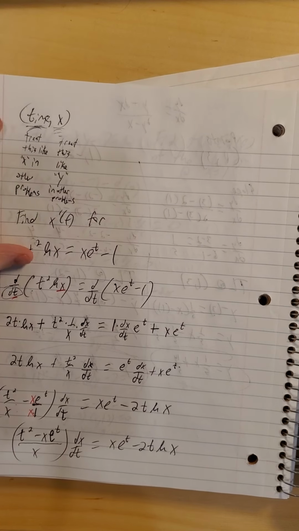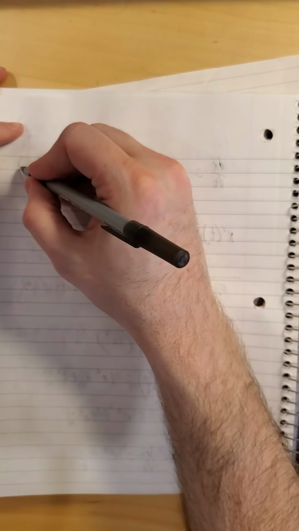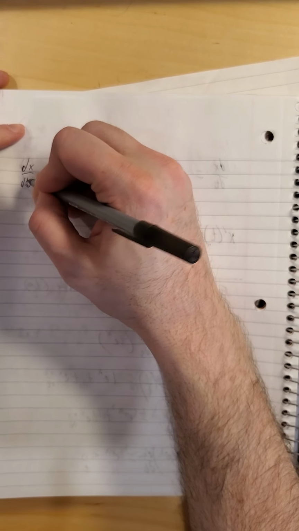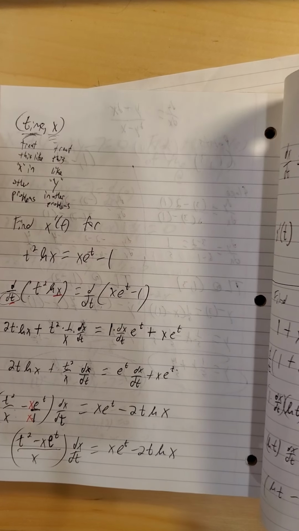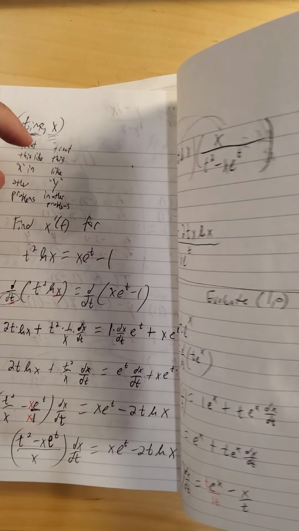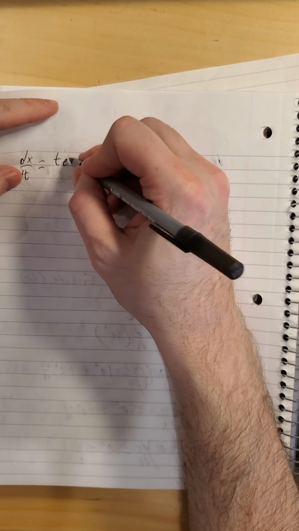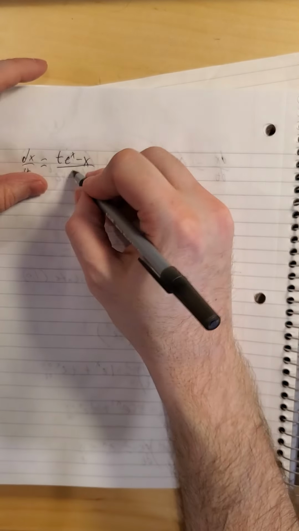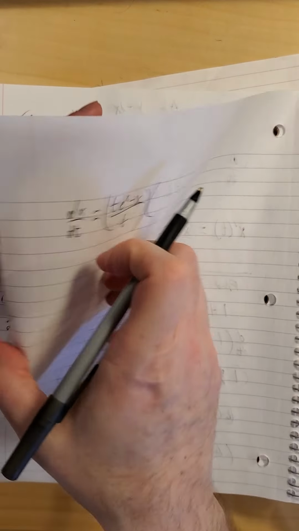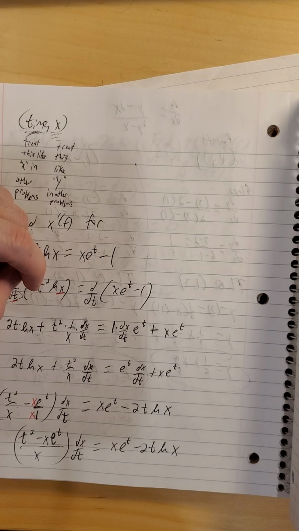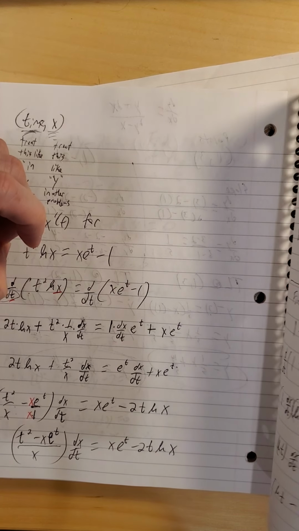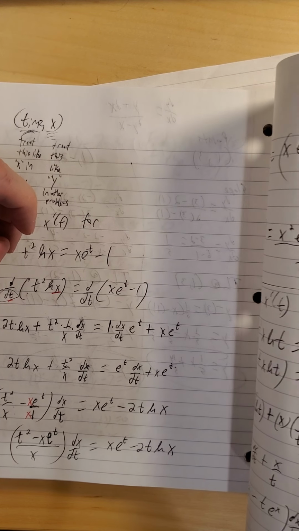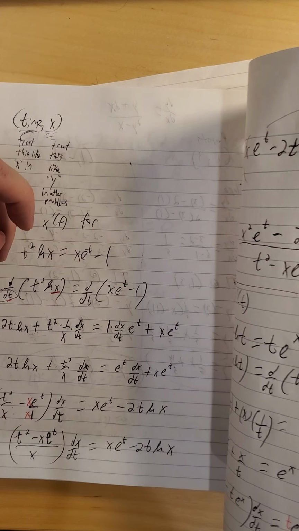So then we have dx dt on the left-hand side. And on our right-hand side, we would have t e to the x minus x, which was over now common denominator t, and that would be multiplied by the reciprocal of our coefficient of the dx dt, so natural log t minus t e to the x.